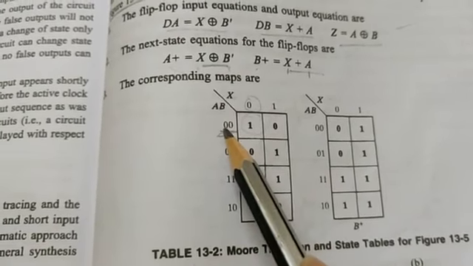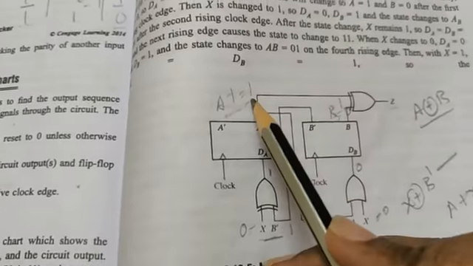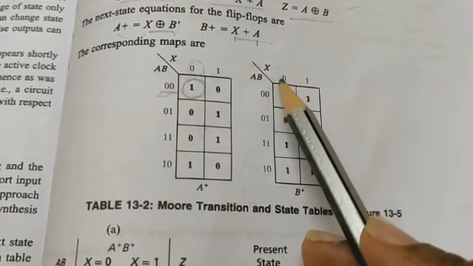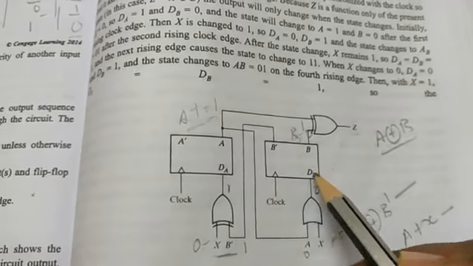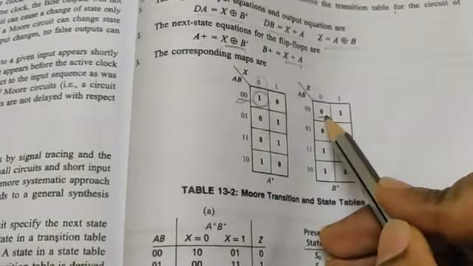If A is 0, B is 0 and X is 0, A plus is 1. See, A plus is 1, and A is 0, B is 0 and X is 0. What is B plus? B plus is 0. If I am passing 0, you are going to get B plus is 0. So I have written 0.